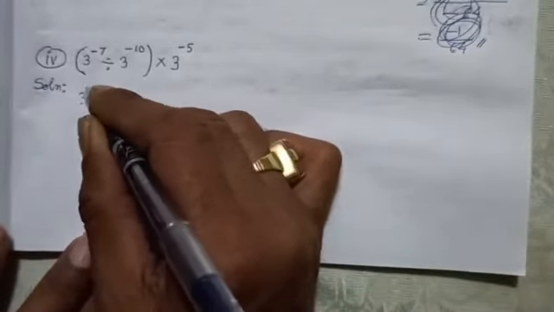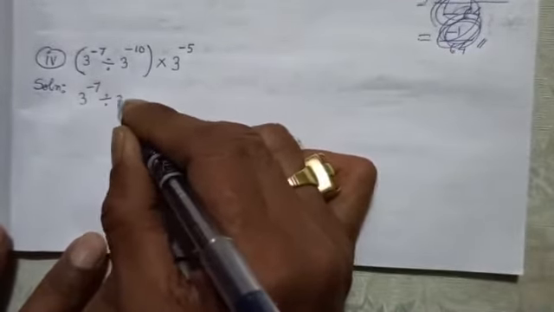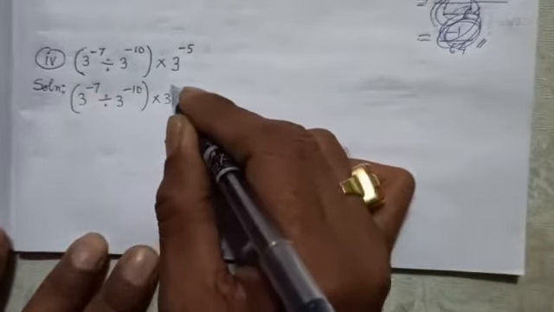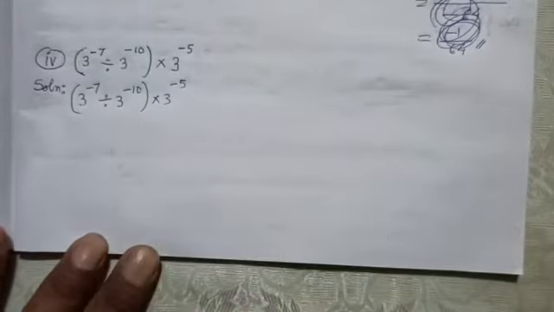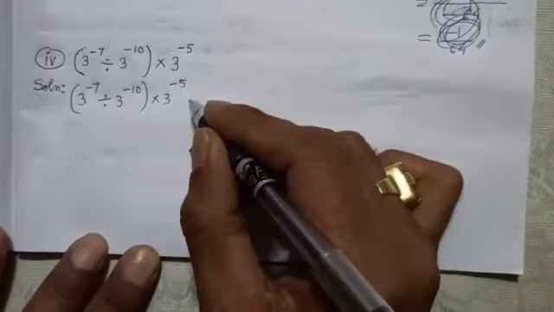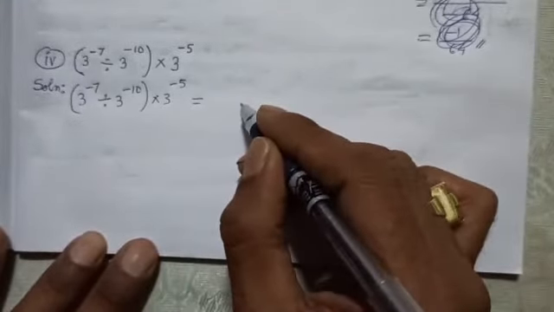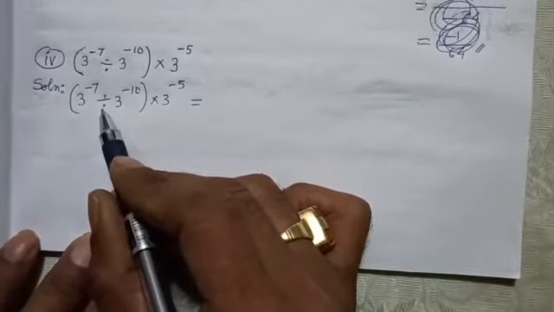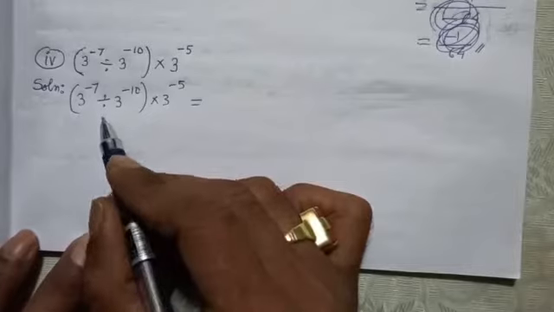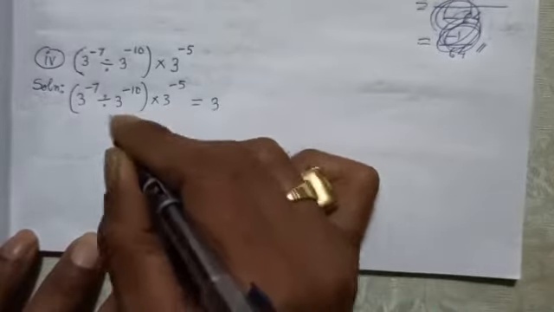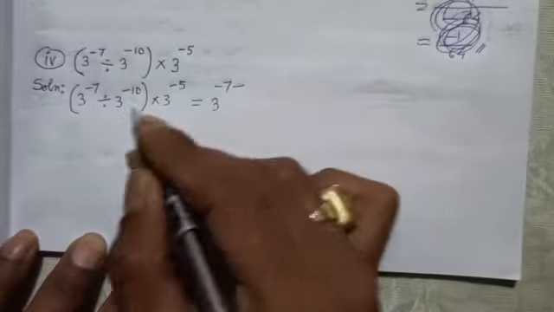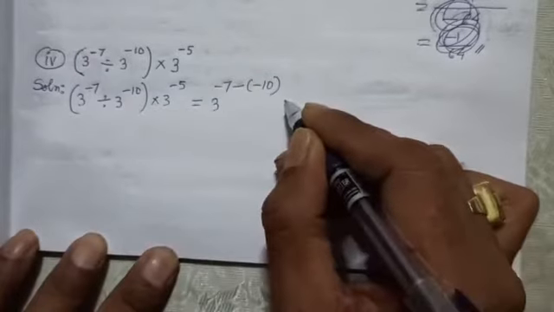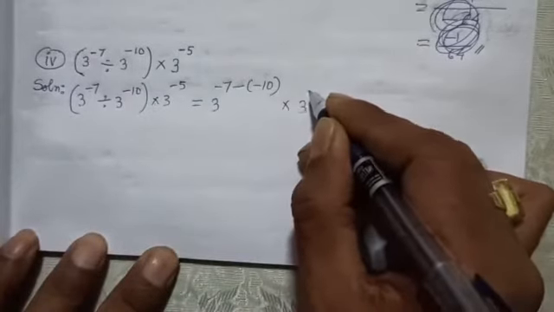3 to the power minus 7 divided by 3 to the power minus 10, whole into 3 to the power minus 5. We have to finish the bracket first. So let's try to finish this bracket first. Here is divide. So if there is divide, if we use the laws of exponents, then we will subtract the power. So 3 to the power minus 7, then minus this power will come, minus 10, then into 3 to the power minus 5.